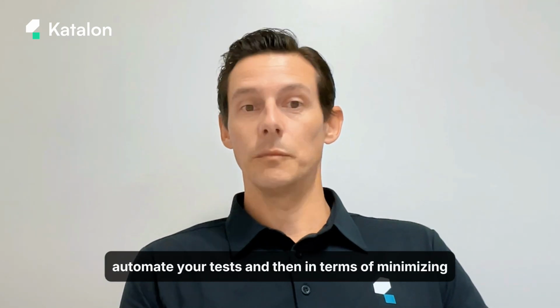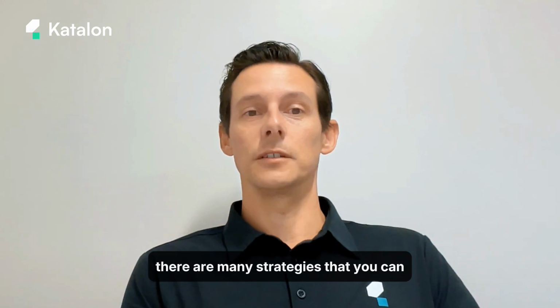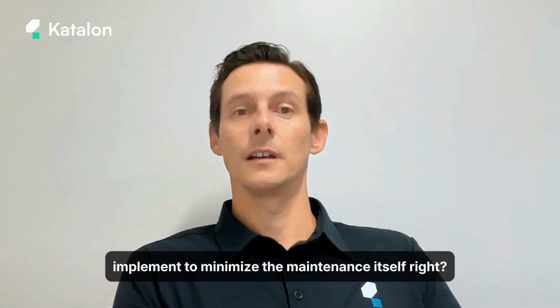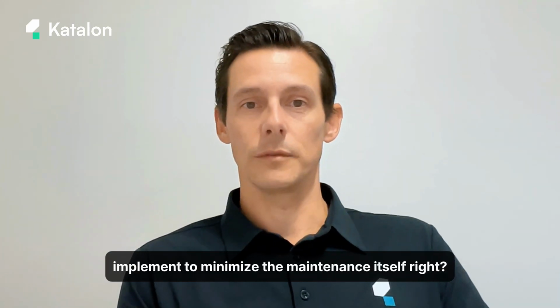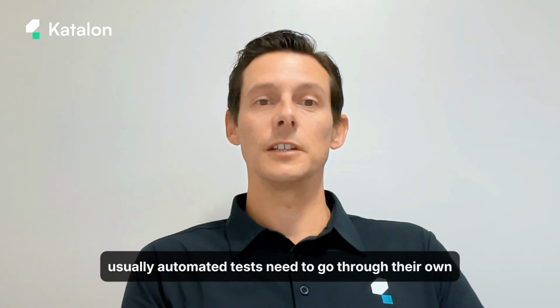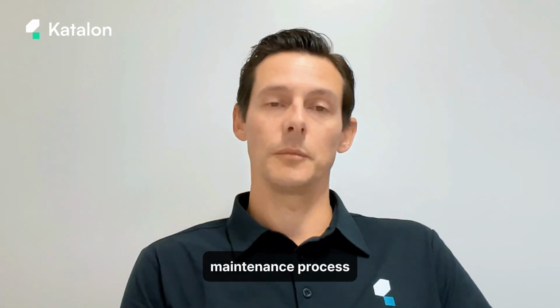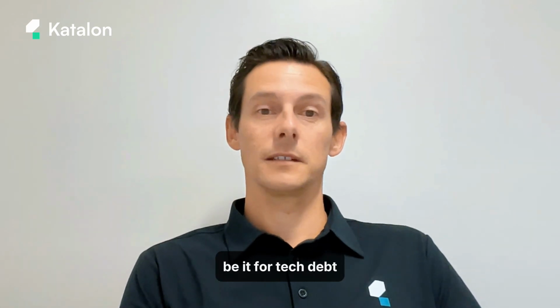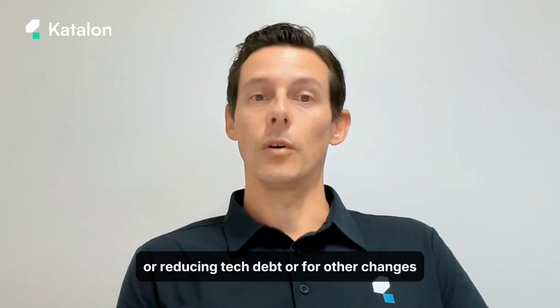And then in terms of minimizing, there are many strategies that you can implement to minimize the maintenance itself, right? So independently of application changes, usually automated tests need to go through their own maintenance process, be it for tech debt or reducing tech debt or for other changes.